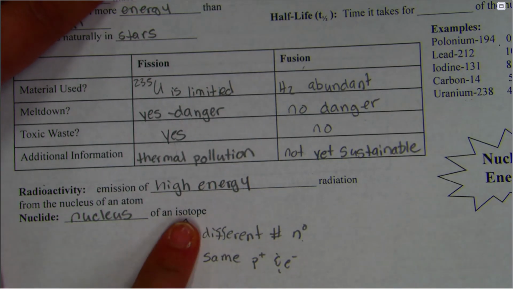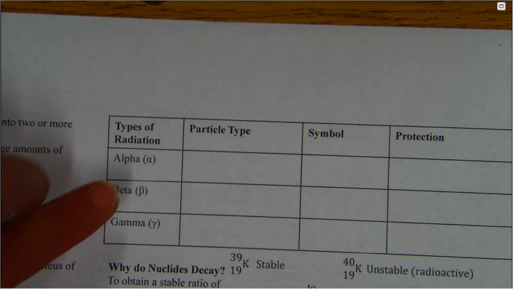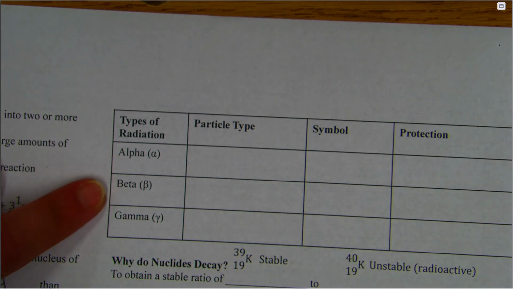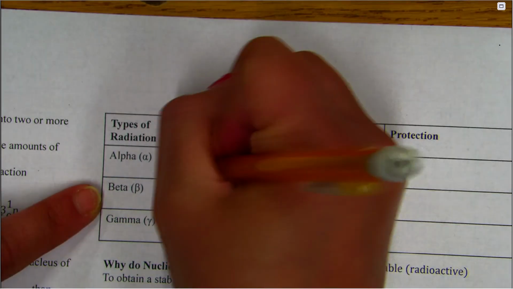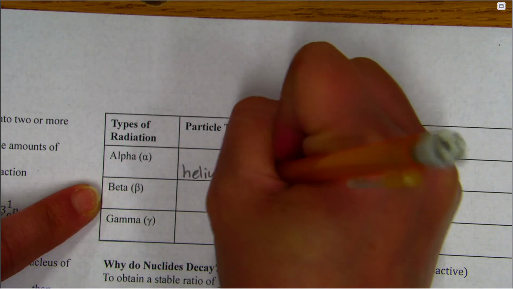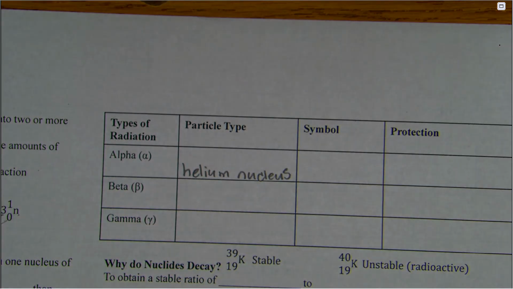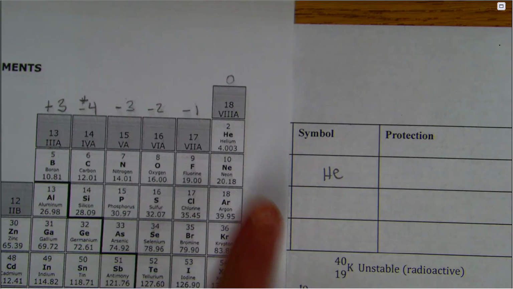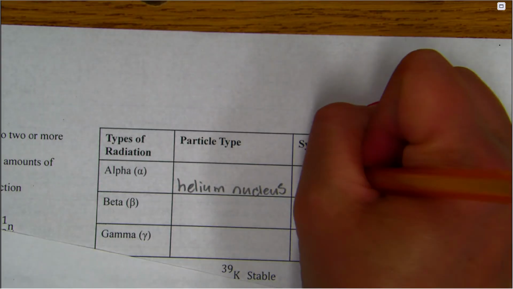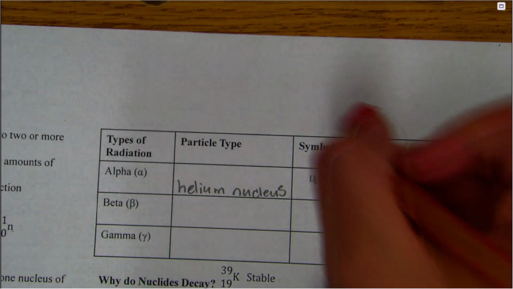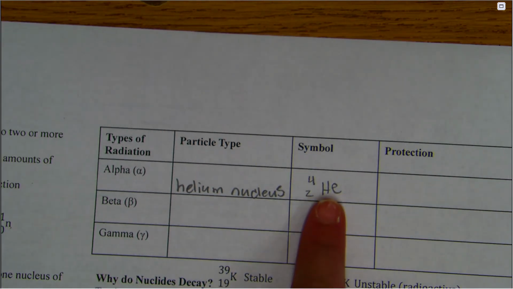All right, let's talk about the different types of radioactivity and radiation. We have three main particle types: alpha, beta, and gamma. Alpha is a helium nucleus. Now, alpha, if it is a helium nucleus, let's look at its symbol. Helium is He. It has a mass of 4 and an atomic number of 2. So there's our symbol, all right? And we've already learned in the previous unit how to write symbols for isotopes.